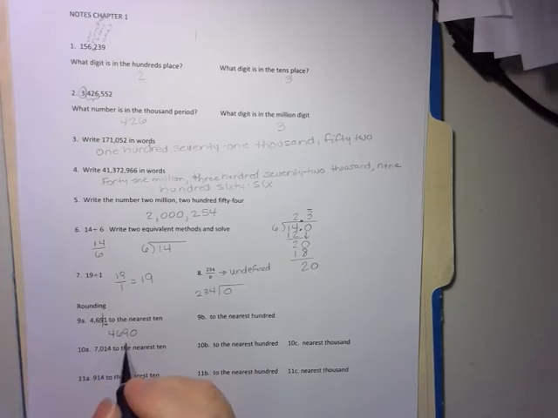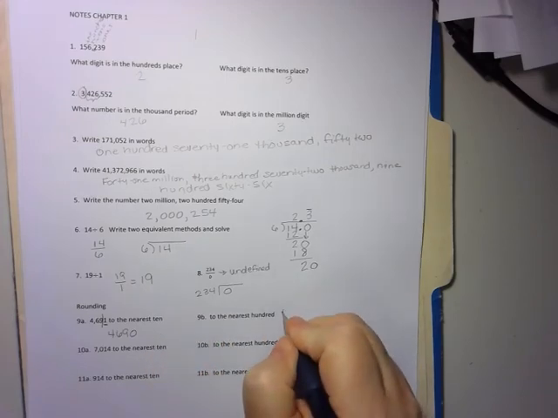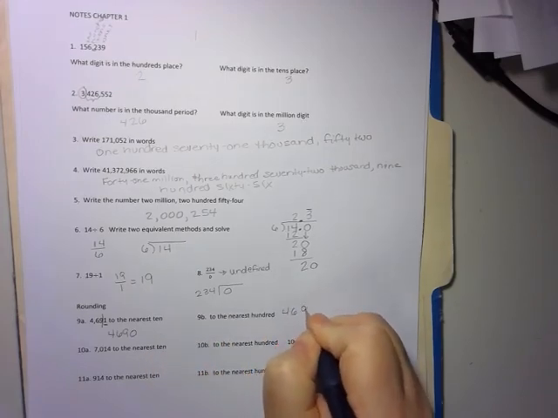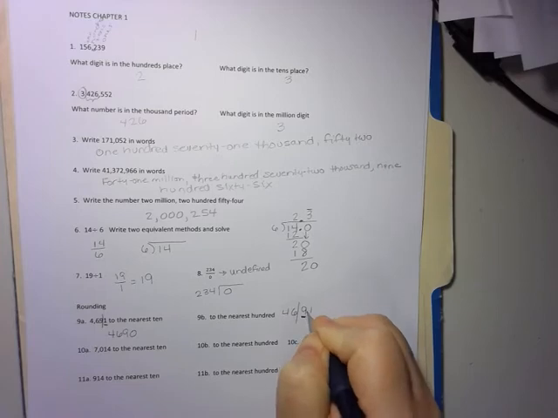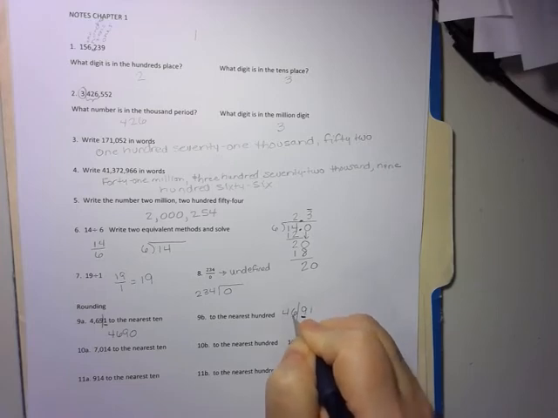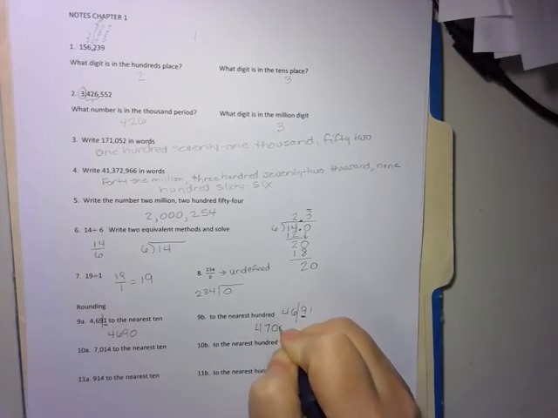4,690. When we're rounding to the nearest 100, I'm going to put my line right after the hundreds, and I'm just looking at this one number. So since it's a 5 or higher, we add a 1 to this, so we get 4,700.